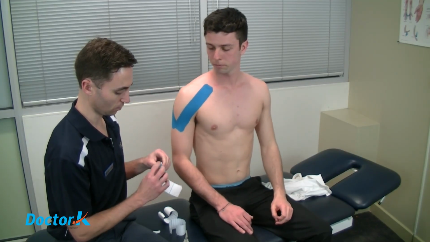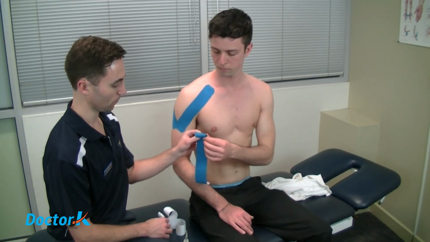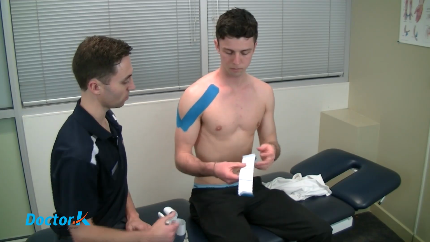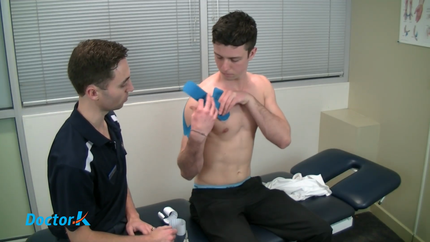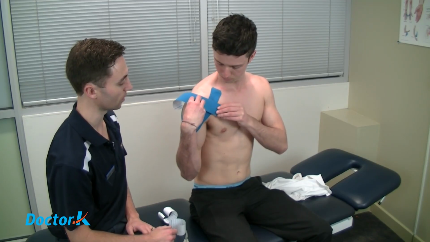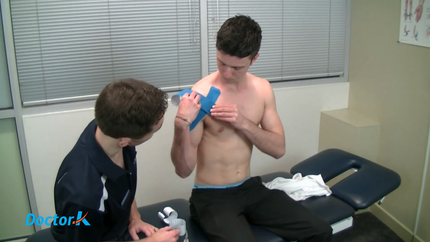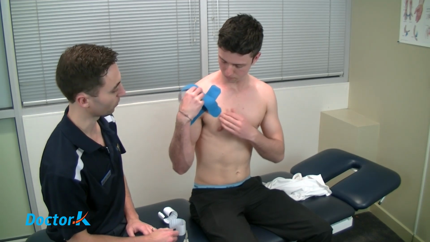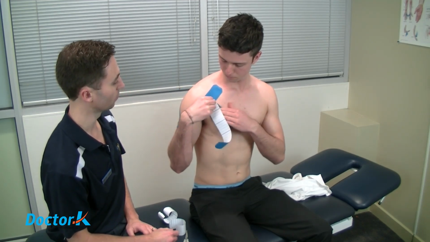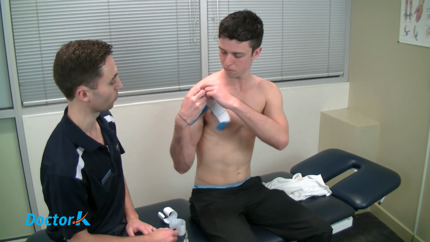So folding and tearing as we've done. And we're going to start this one on our chest. And we want to be careful that we don't pull too tight initially with this particular piece. We're just going to place it down, make sure the base piece is stuck on properly, and peel that tape back until you've exposed a reasonable portion of it.